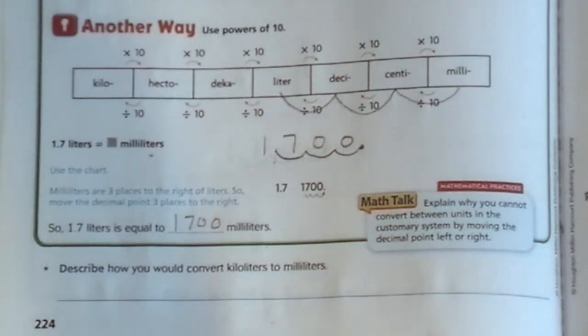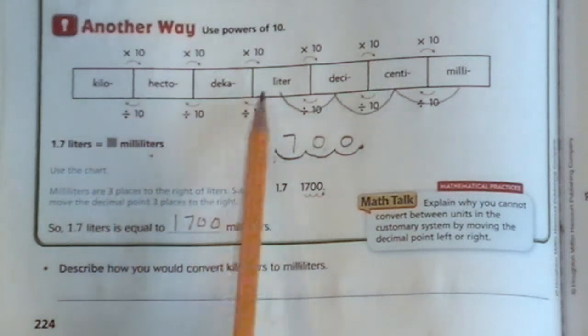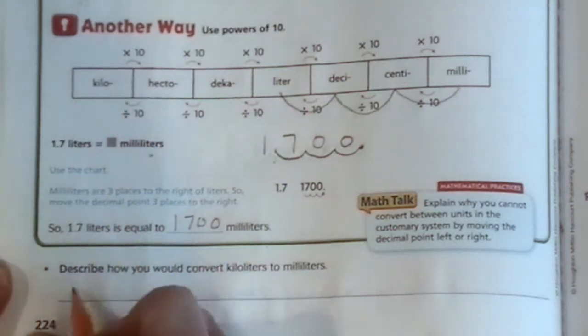All right, let's look at the problem on the bottom. Describe how you would convert kiloliters to milliliters. How would I convert kiloliters to milliliters? Well, I would count how many places and which direction I would need to go on my conversion chart. So to convert kiloliters to milliliters, I need to move my decimal point 3 places to the right. So that's what I would do.